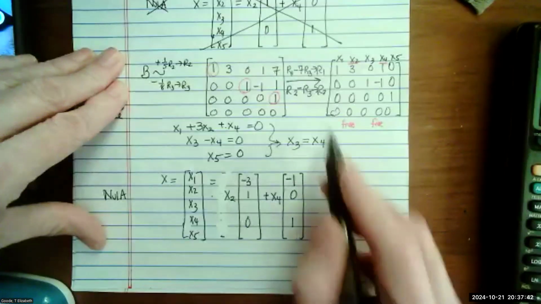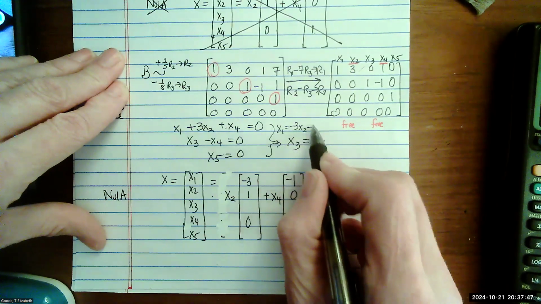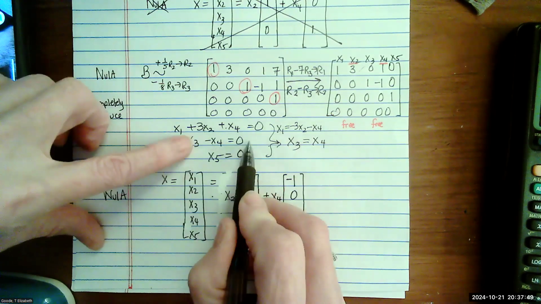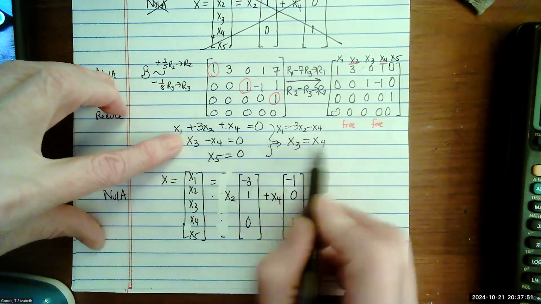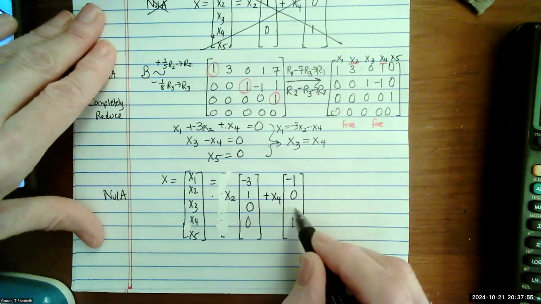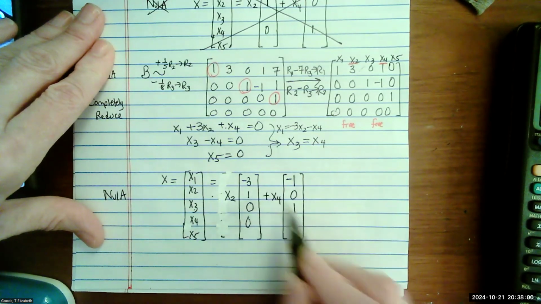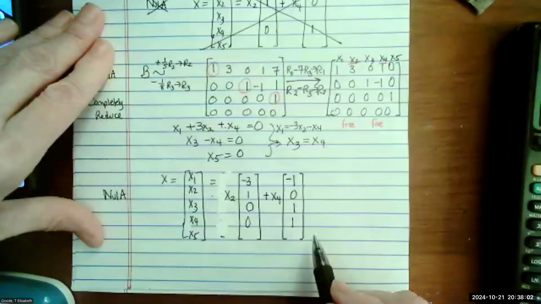So x3 is going to equal x4. Here, x1 equals negative 3 x2 minus x4. x3 is actually equal to x4. Do you see it? So x3 is 0 x2 plus 1 x4 because x3 is equal to x4. Does that make sense?